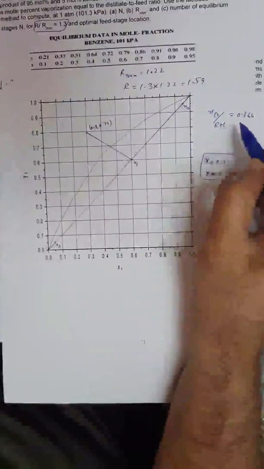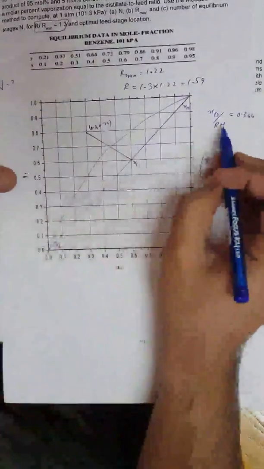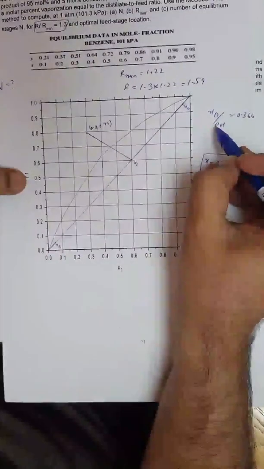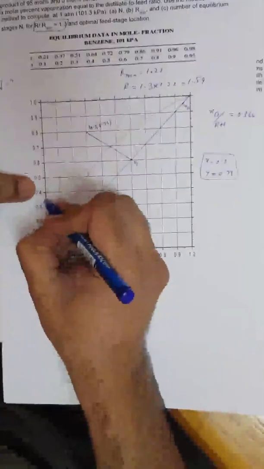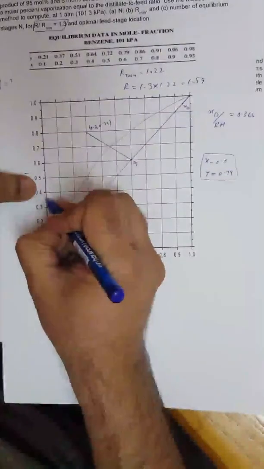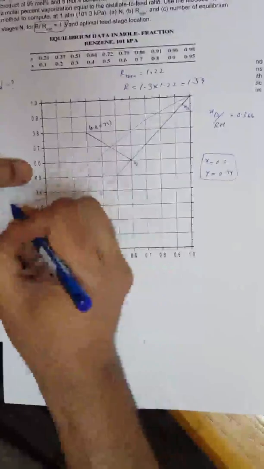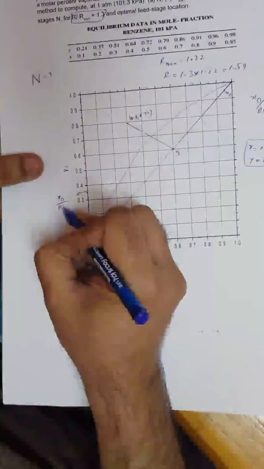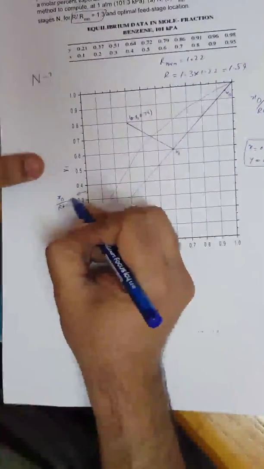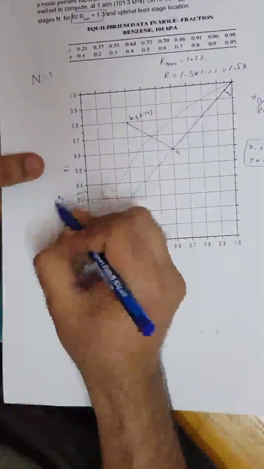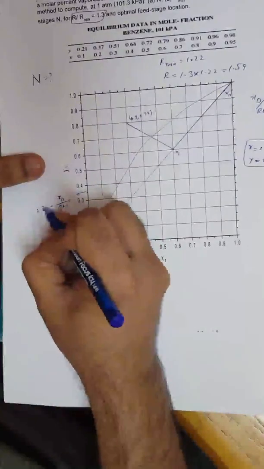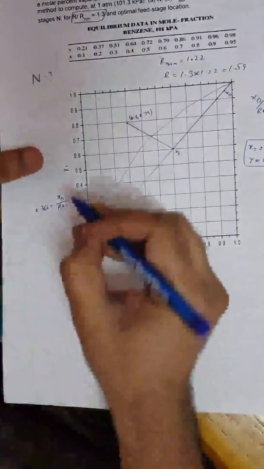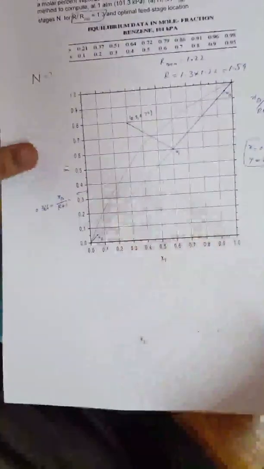Now we got xd over R plus 1. Xd over R plus 1 is the intercept of the rectifying line. So this will be 0.366. So it will be here. So this is the point.